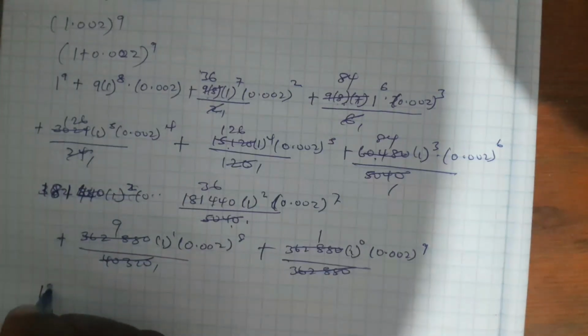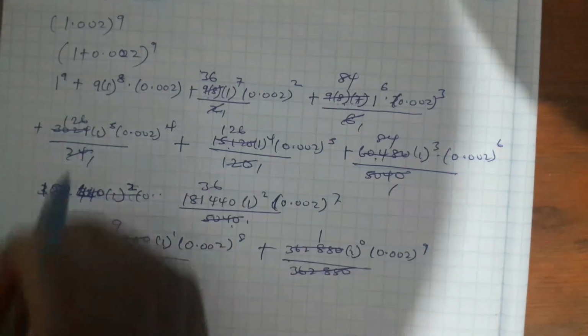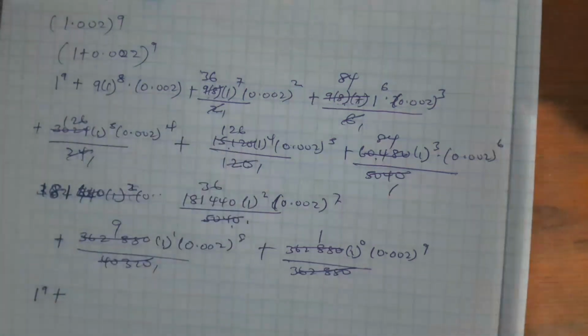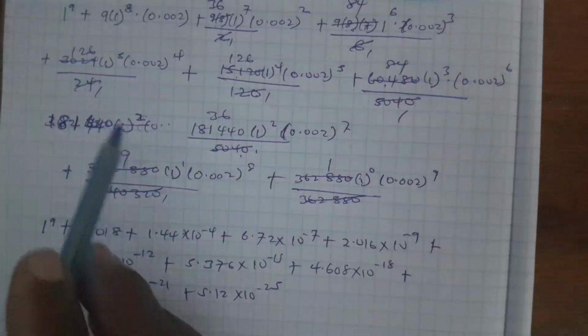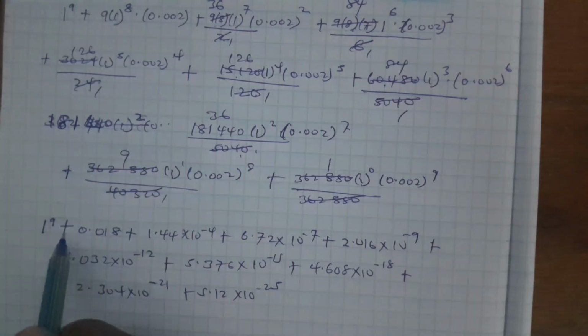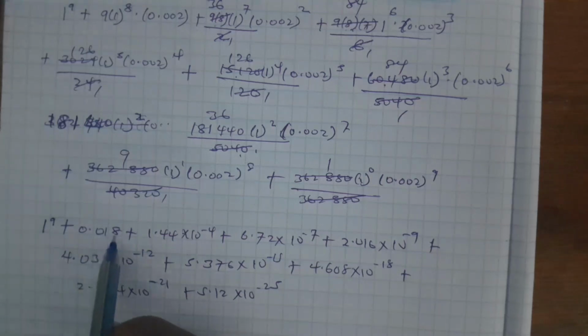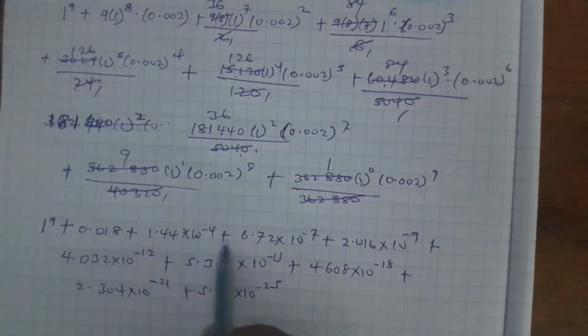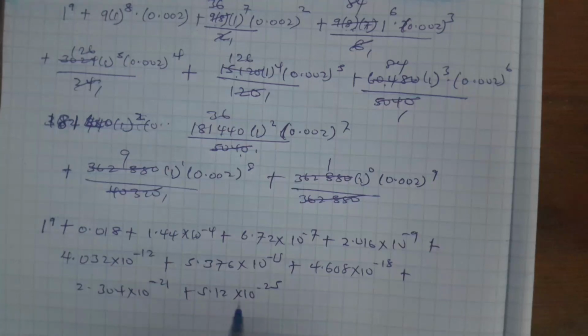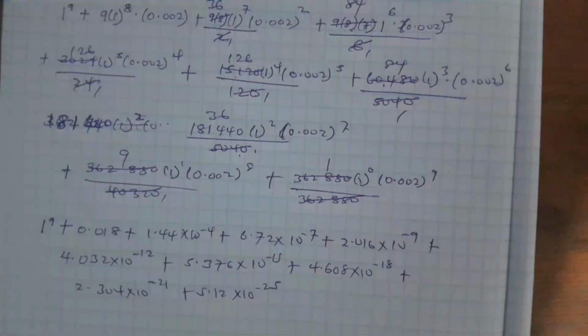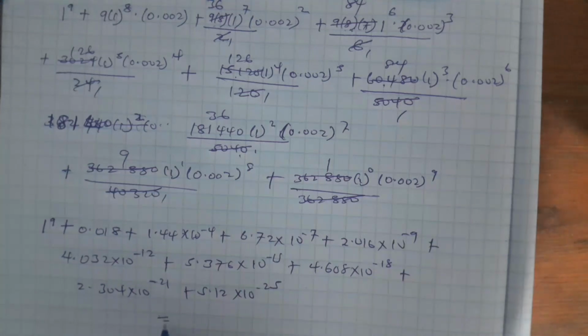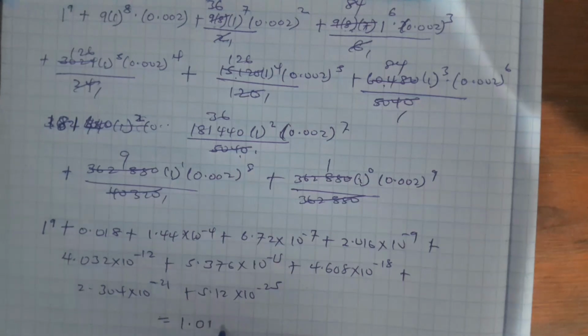We'll have 1 to the power of 9. Here you will have, let's work out this one. If you work out all this that we have above, you arrive at 1 to the power of 9 plus 0.018 plus 1.44, and you continue up to 5.12 times 10 raised to power negative 25, and then you add all this and find your final answer. If you work out all this in your calculator, you find it is 1.018.